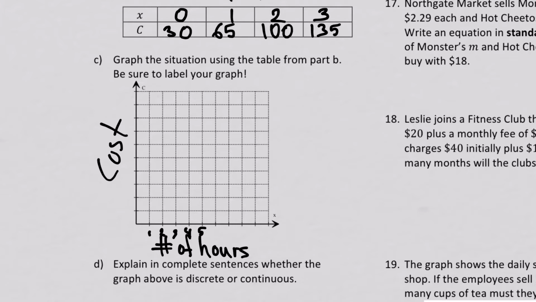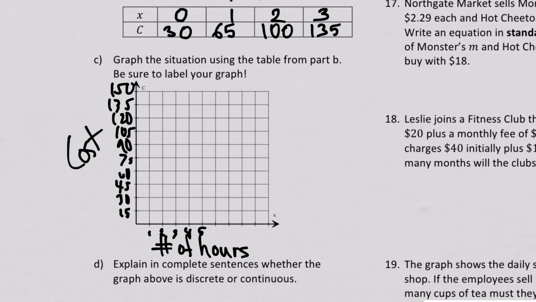I want to get all the way up to 135. So I think if I go by 15s, that should work. So let's go by 15s. 30, 45, 60, 75, 90, 105, 120, 135. See, that should work perfectly. And then 150 will be the last one. Okay. And remember, this represents the cost.